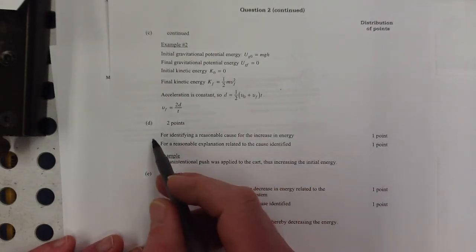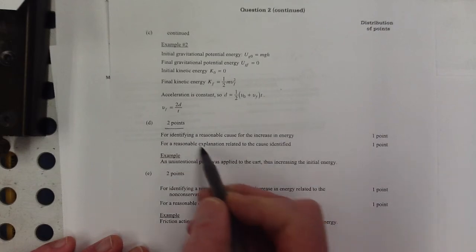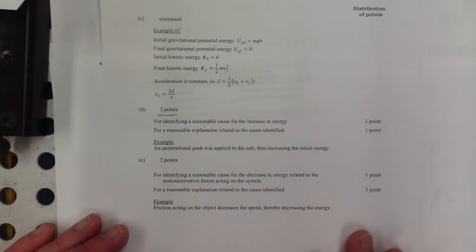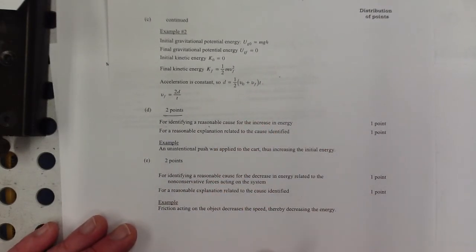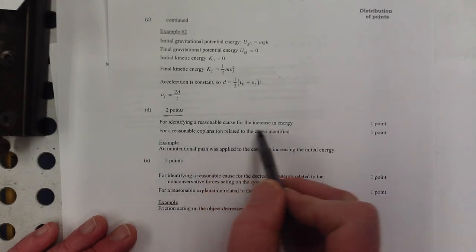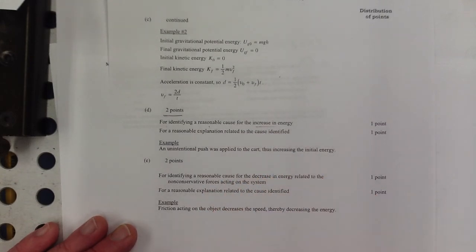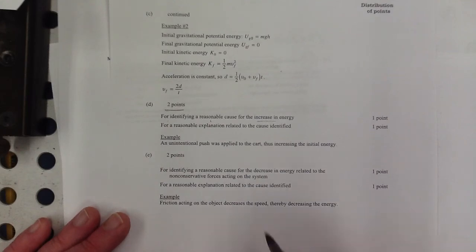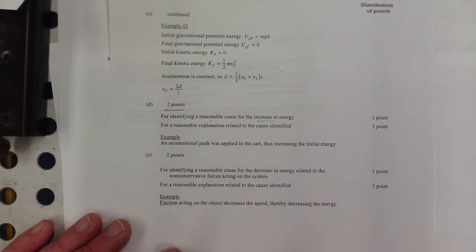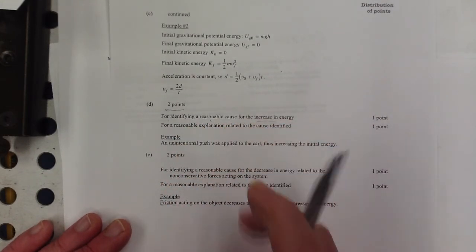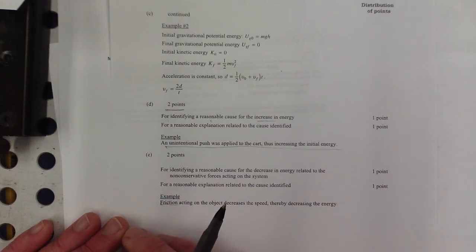And then the last points, 2 points here for answering D and E, which is what? The increase in energy and the decrease. So I'll let you look at those. Friction is always going to tap energy out. But for an unintentional increase, there must have been some extra energy put into the system somehow.